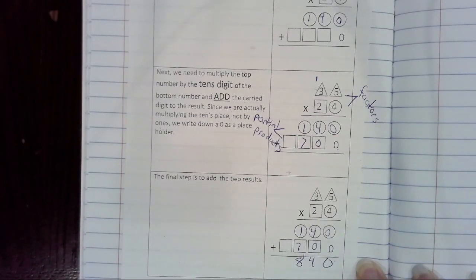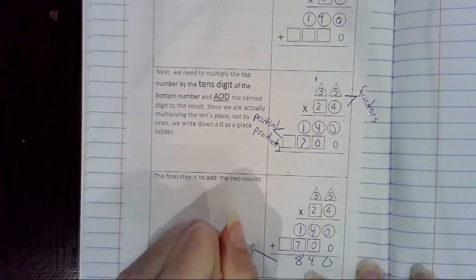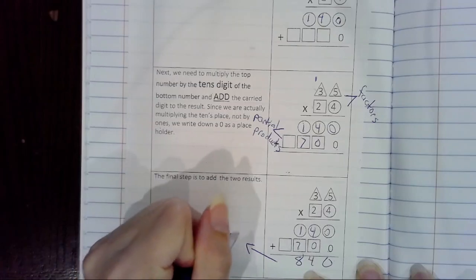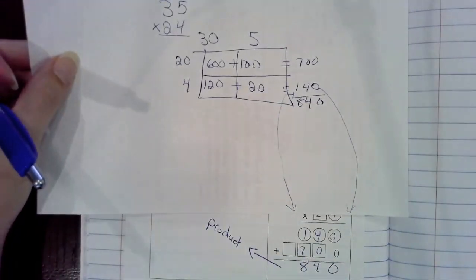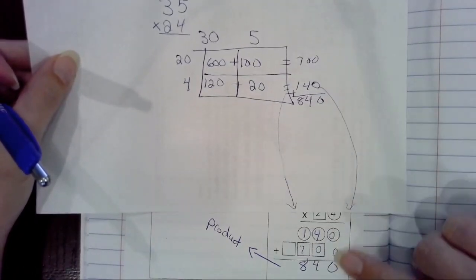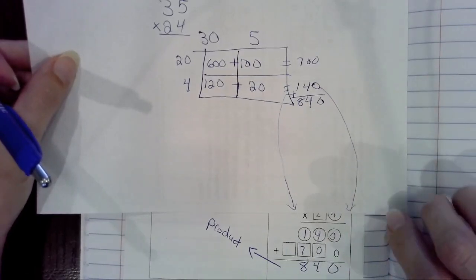So our final answer, which is called the product, is 840. Which is the same thing we got when we did it with the area model, 840. Our partial products are the same, our product is the same, our factors were the same. We just did it in a different format.